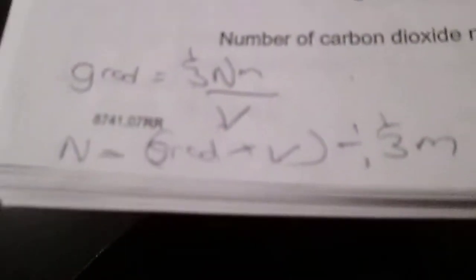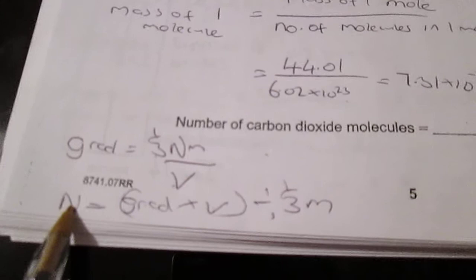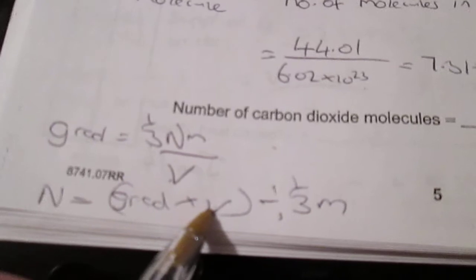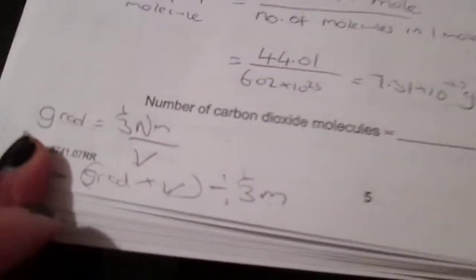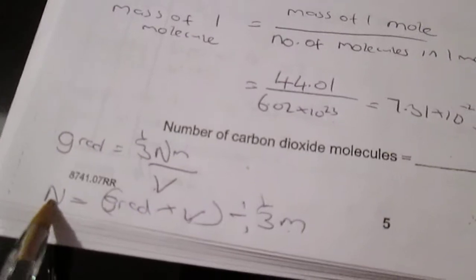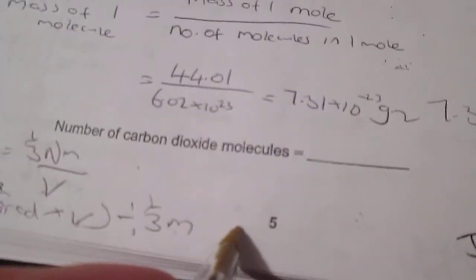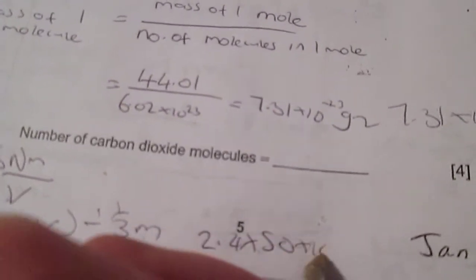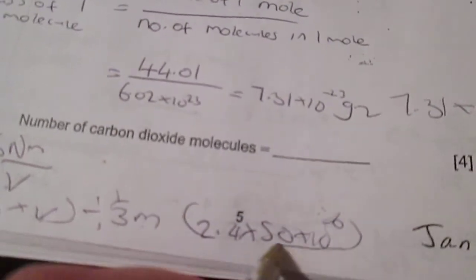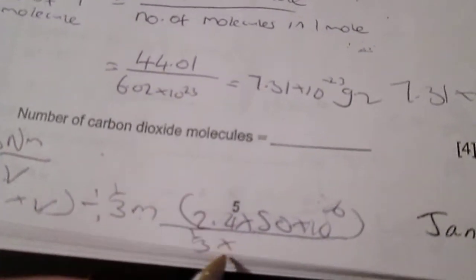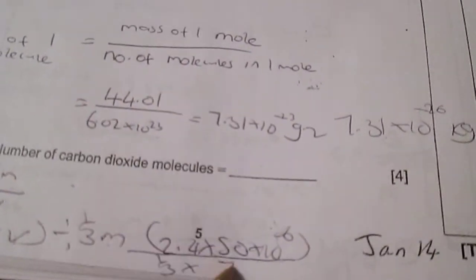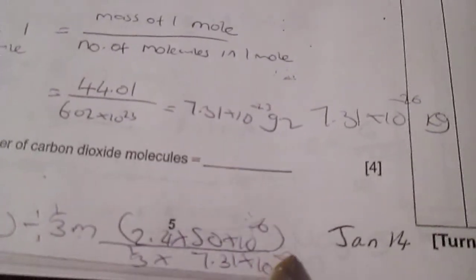So going back down to here, to find the number of molecules, I have to do my gradient times my volume. I have both of these, and I also have the mass of one molecule. So now I can substitute in my numbers to get my number of molecules. I'm going to do 2.4 times my V, which we said was 50 times 10 to the minus 6, divided by 1/3 times m, the mass of one molecule, which we found to be 7.31 times 10 to the minus 26.